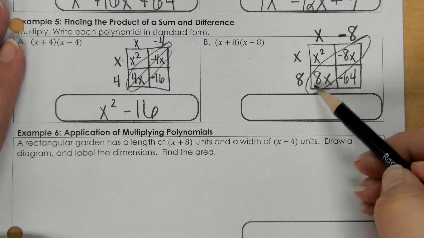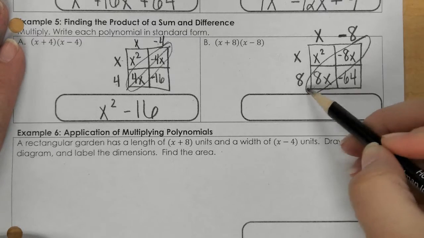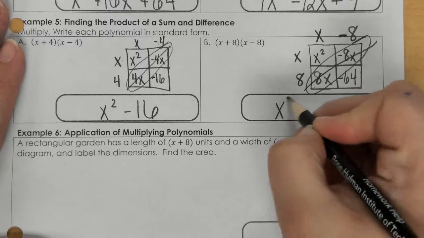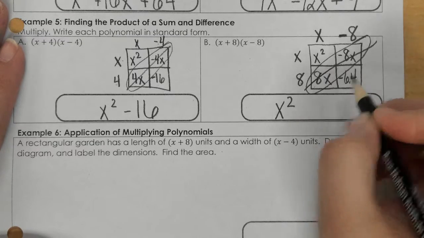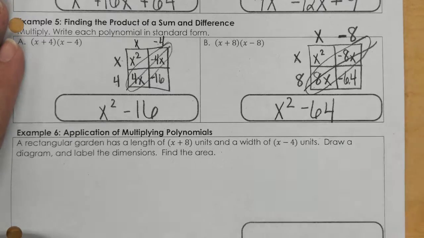Combine. They cancel. 8 minus 8 is 0, so they cancel. And we have x squared minus 64.